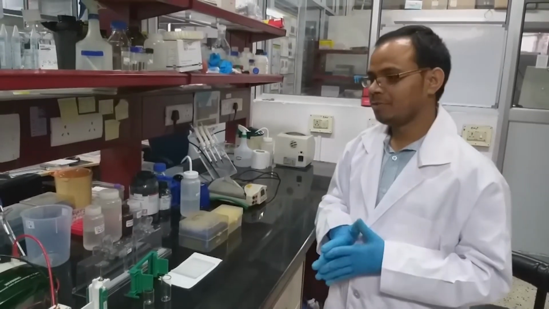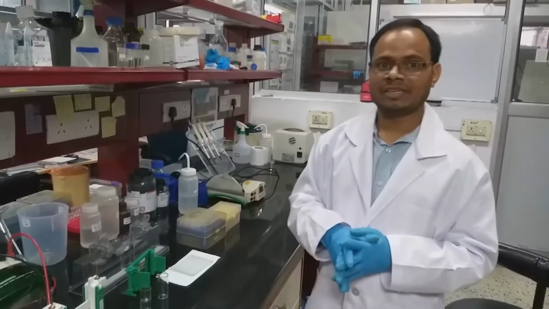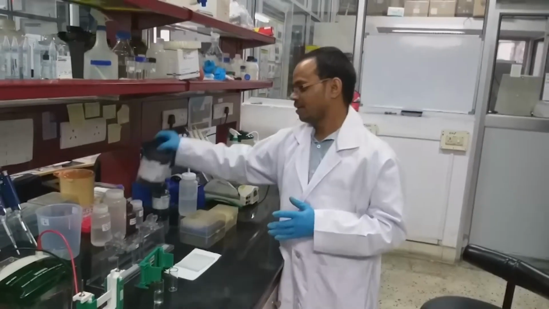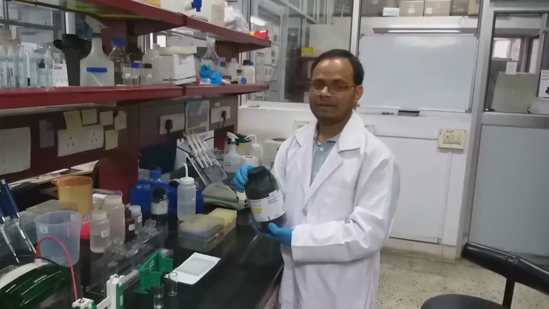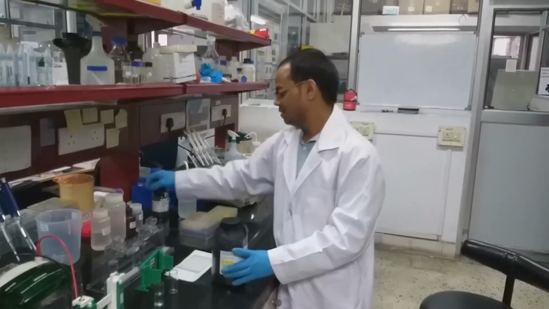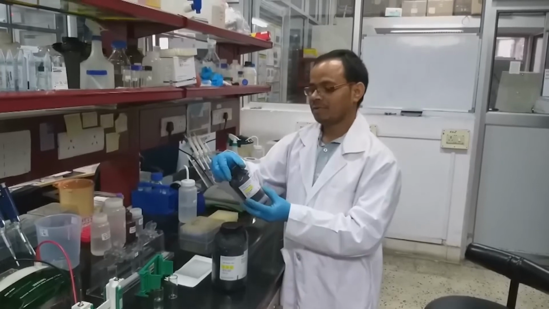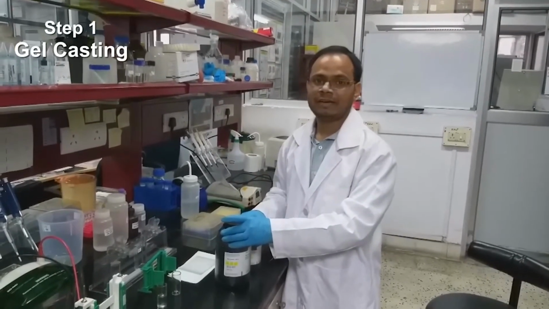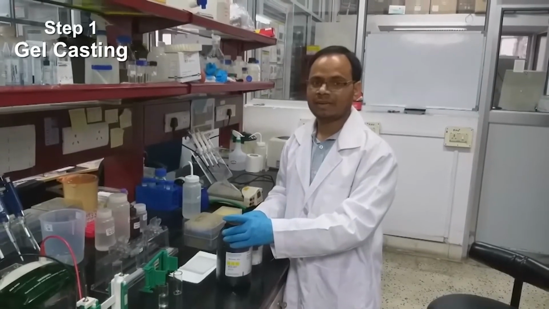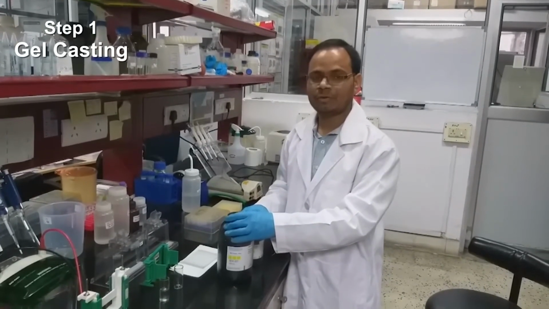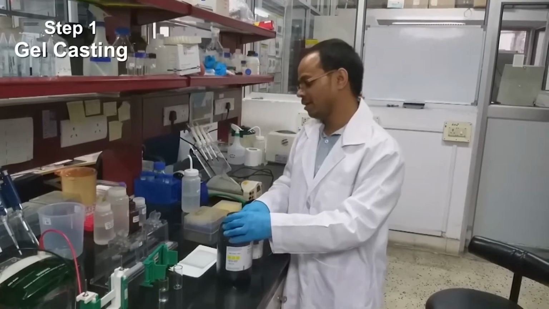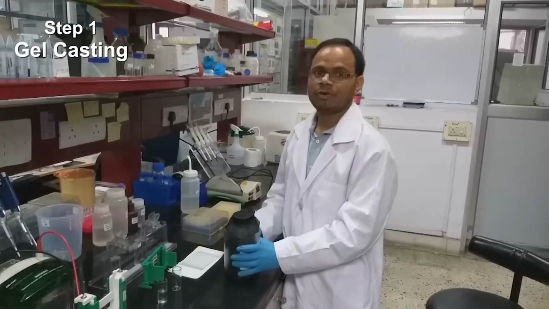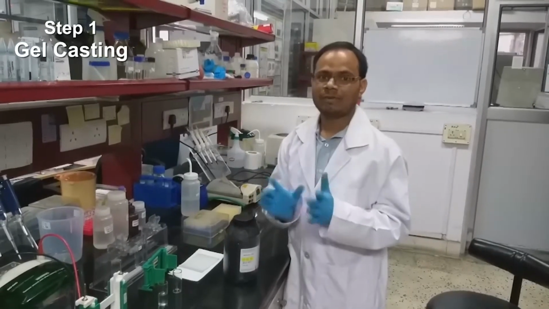Generally we prepare 30% acrylamide. 30% means 29 grams of acrylamide and 1 gram of bisacrylamide, a 29:1 ratio, in 100 ml of water. Both of these are neurotoxic, so we have to always wear gloves.